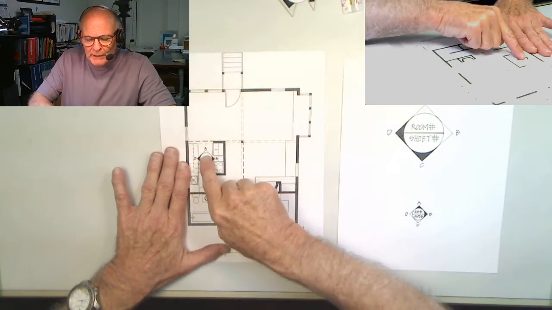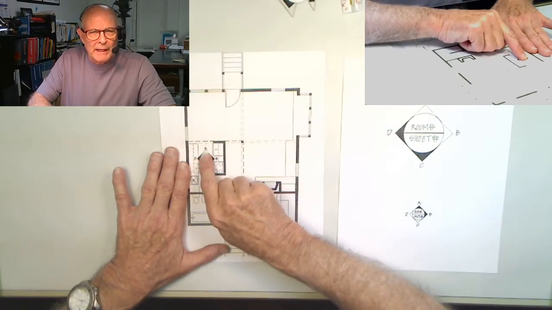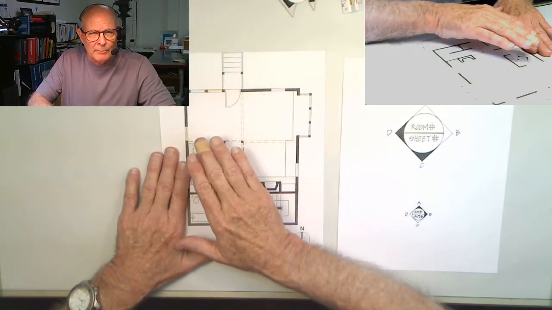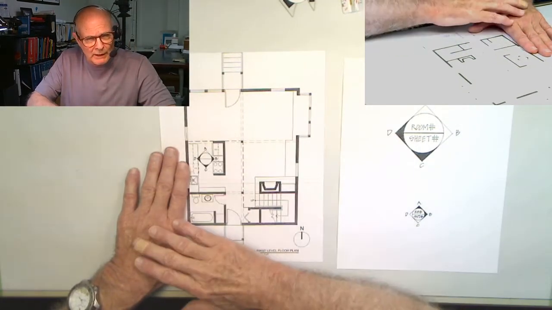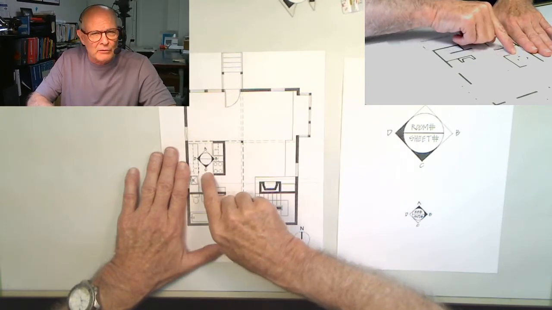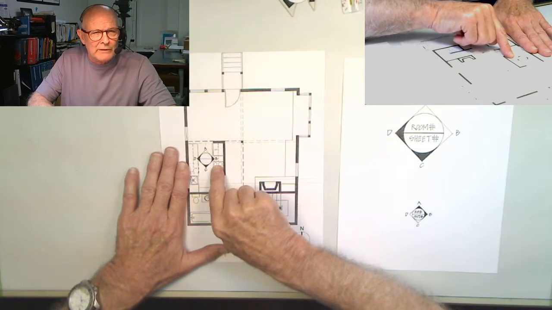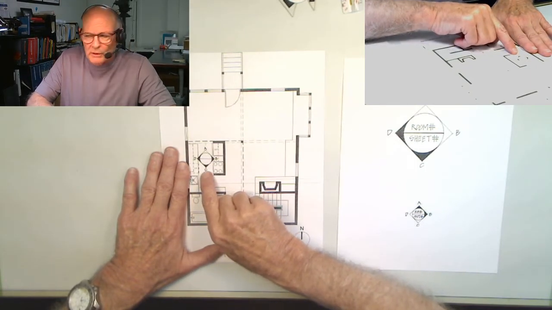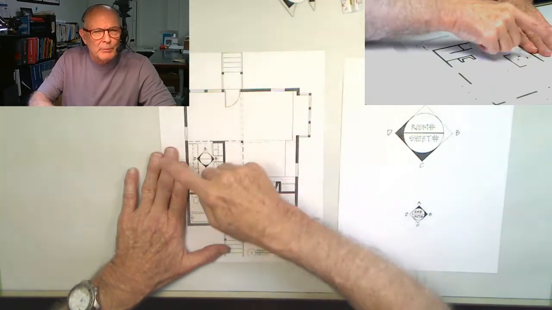So we place the symbol on the plan. Now, you do not have to do this on schematic design information, which is primarily what we're working on. So you do not have to put this on your plan, but you need to understand how it relates to the plan. So if you wanted to, you're certainly welcome to take a piece of trace paper and put it on there.